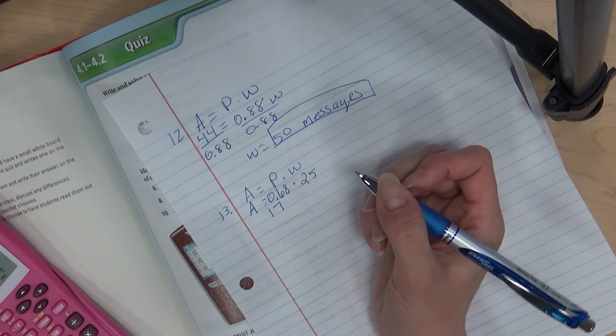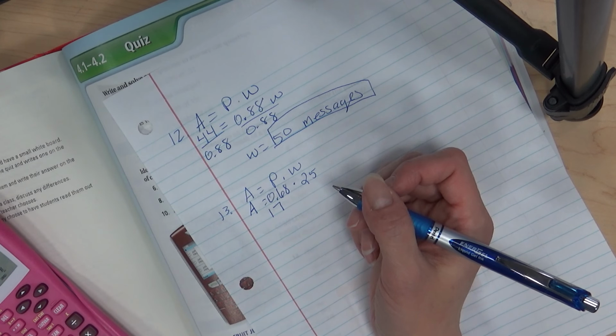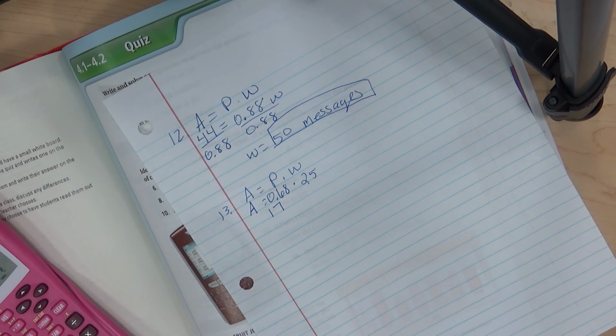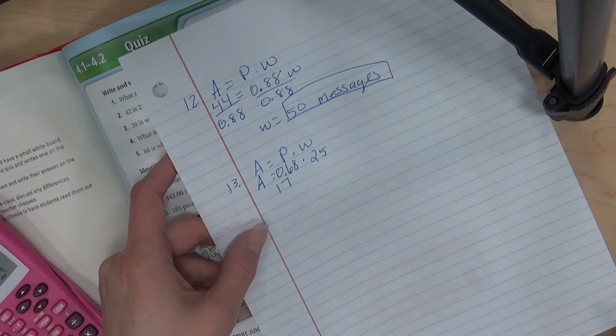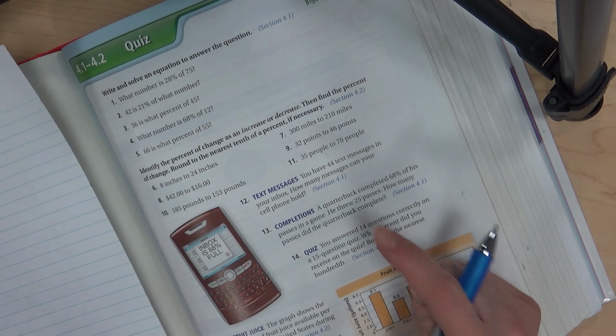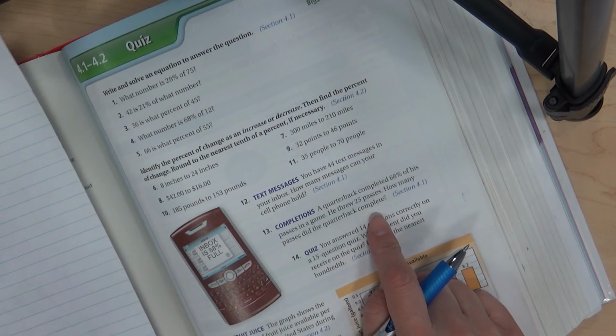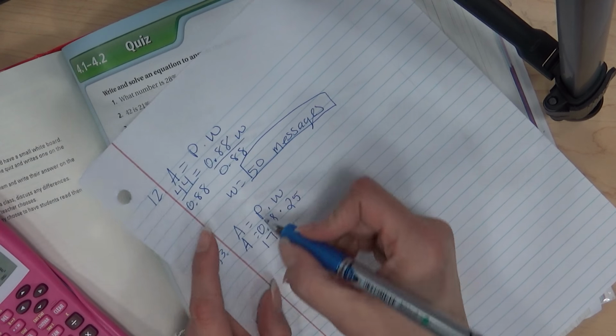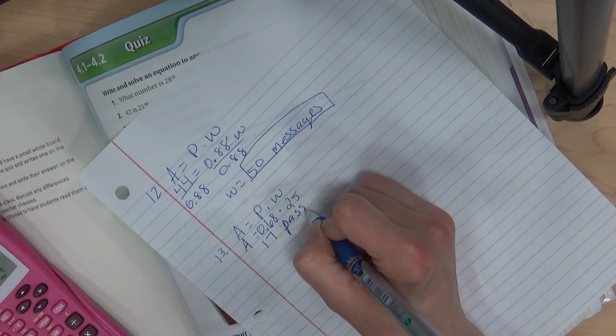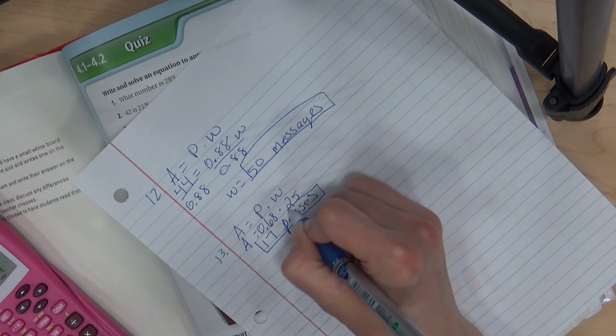All right, now Miss Lewis is not comfortable with football, so I've got to look at it again to see what the units are supposed to be. Are those passes, or are they, I don't know. 17 what? How many passes did the quarterback complete? He completed 17 passes. Even though I don't know what that means, I can still do the problem. Okay?